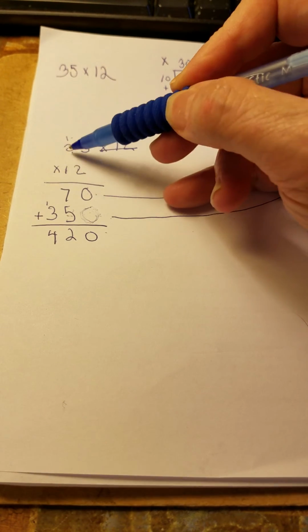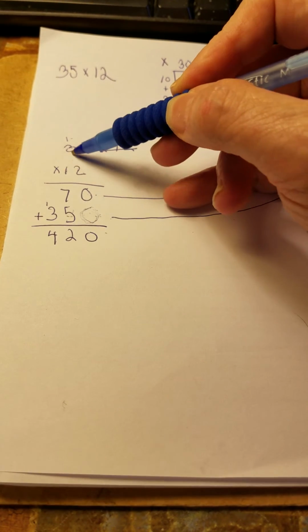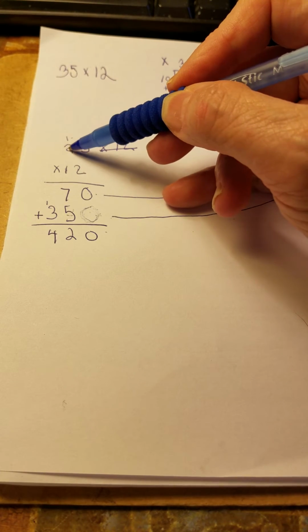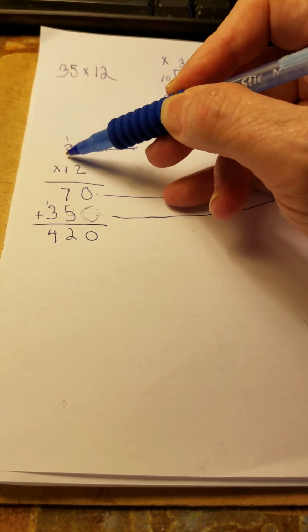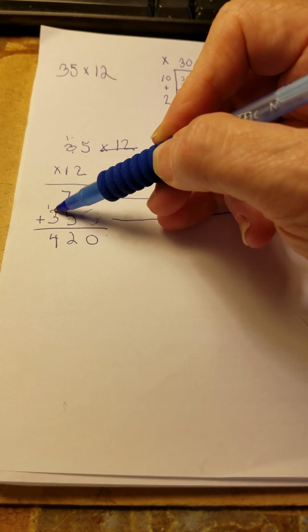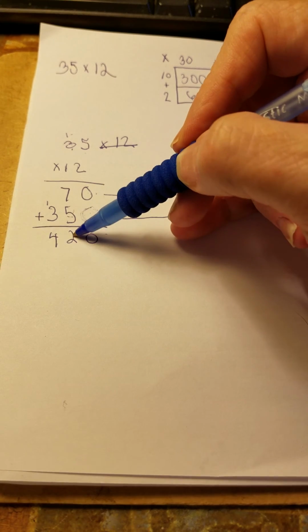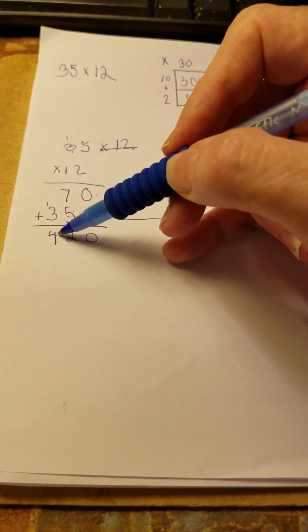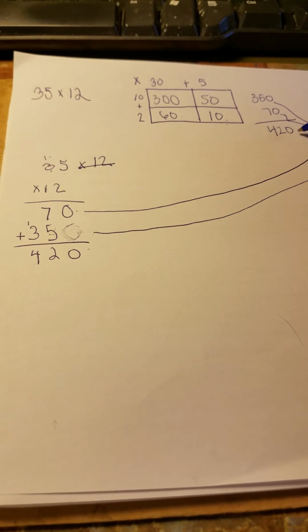And then this 1 times 3, it's not really a 1 times a 3. It's a 1 in the tens place, which is 10, and a 3 in the tens place, which is 30. 10 times 30 is 300. That's why this is in the third spot. It's in the 100 spot. And then we add our 1s, add our 10s, and add our regroup one group of 10, and we end up with 420, just like this model does.